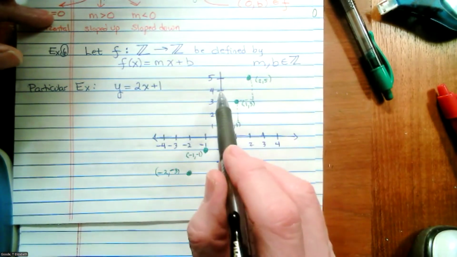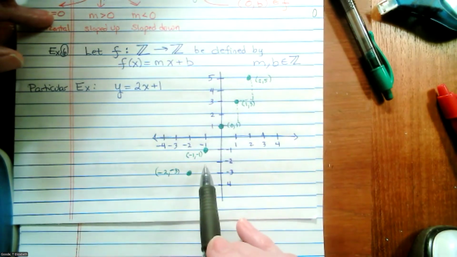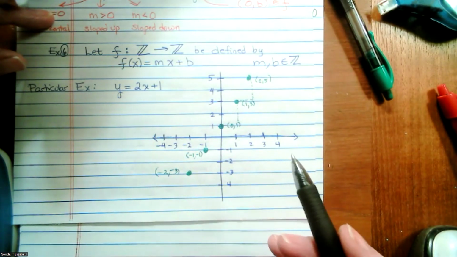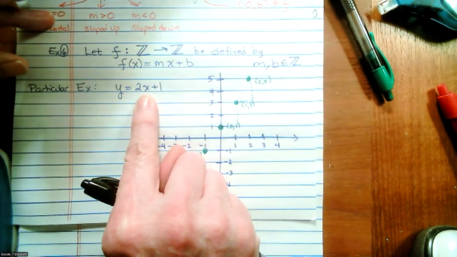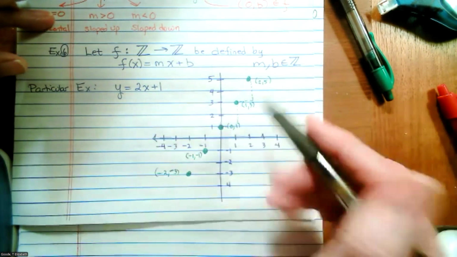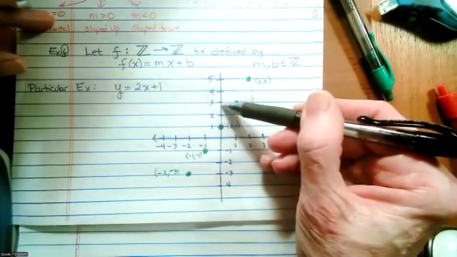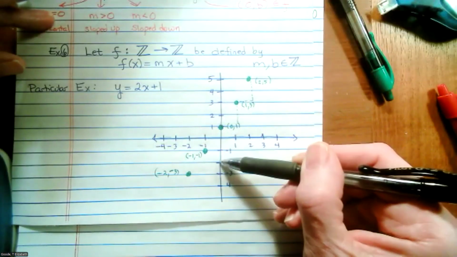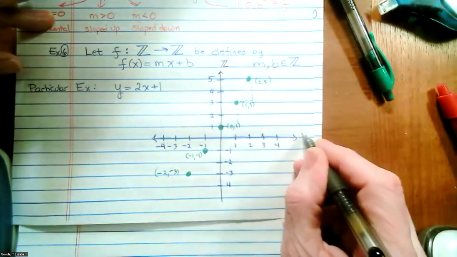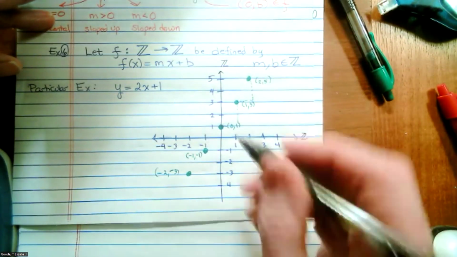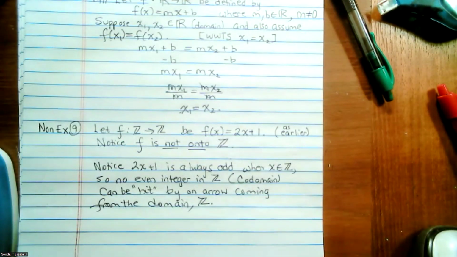You can never get 2 or 4 or 0 or -2 or -4 as a second coordinate because this function only outputs odd numbers. So you can't hit every integer in the codomain set, which of course is Z, on the y value.